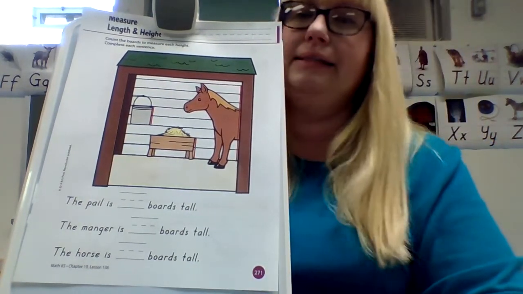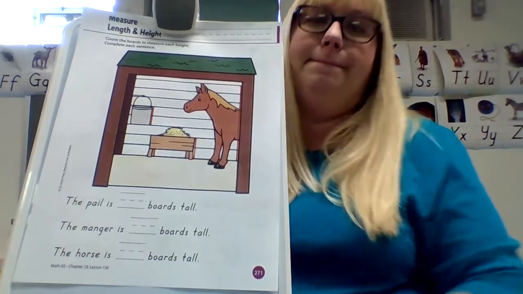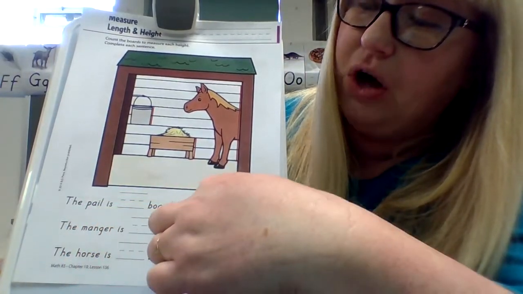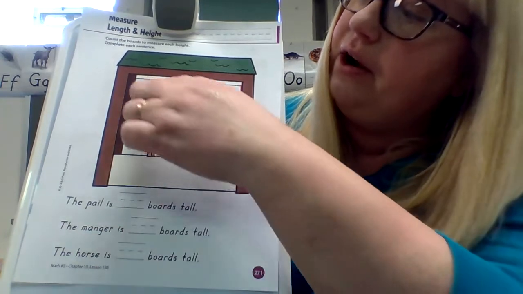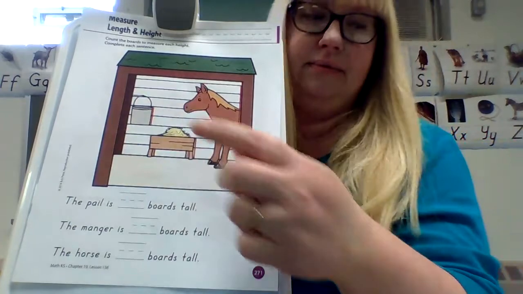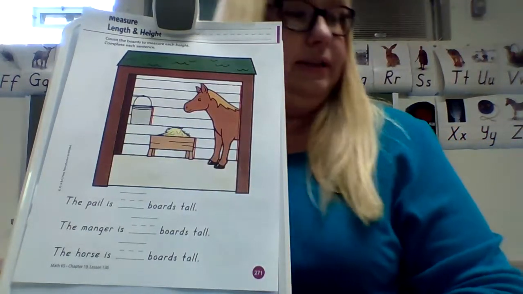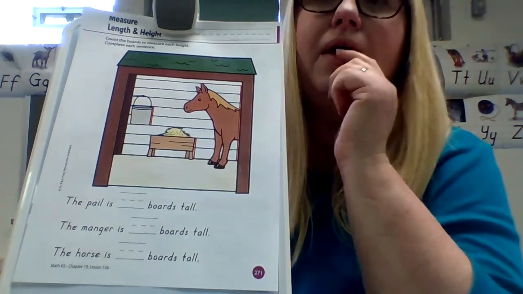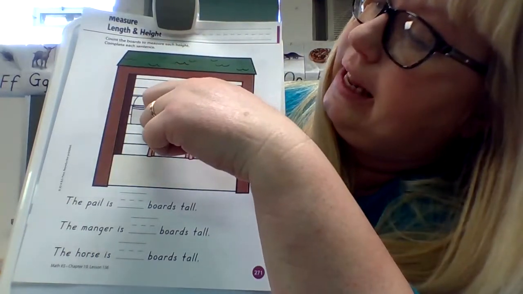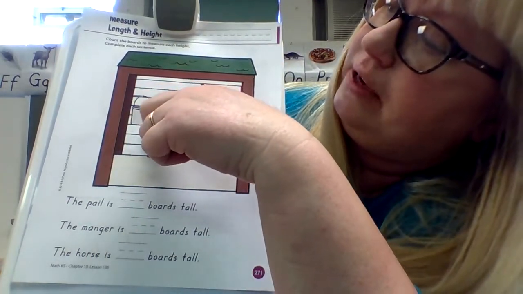It says, the pail is blank boards tall. So let's find our pail here. Let's look at how many boards tall it is. Now, if you can see where the red line is, they only want you to measure this part.